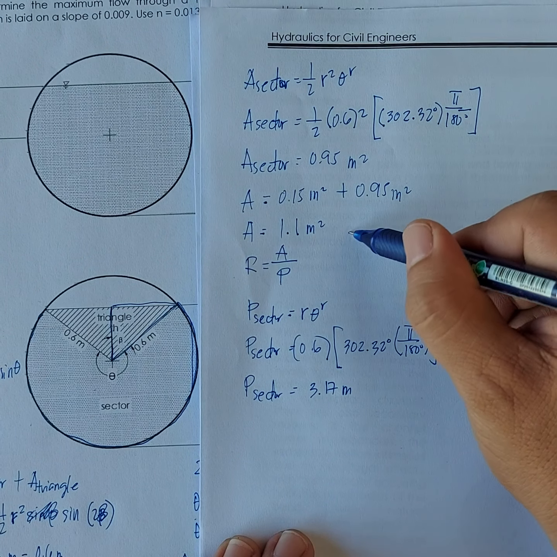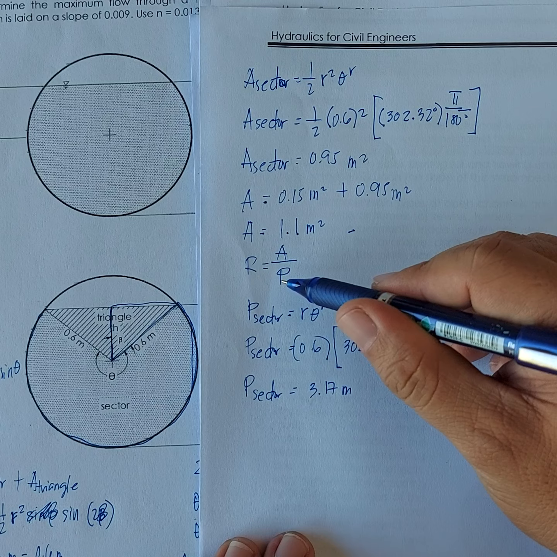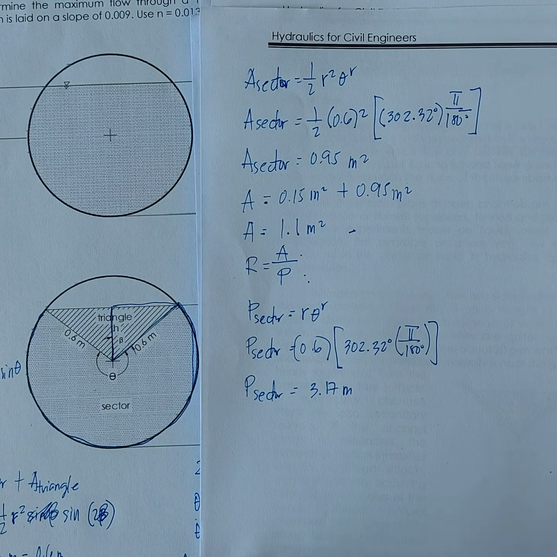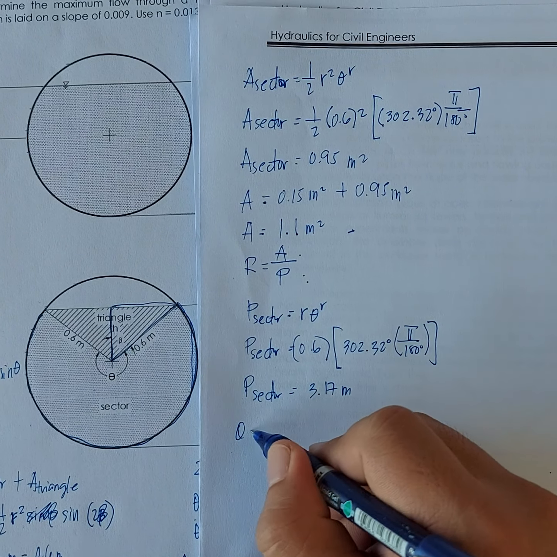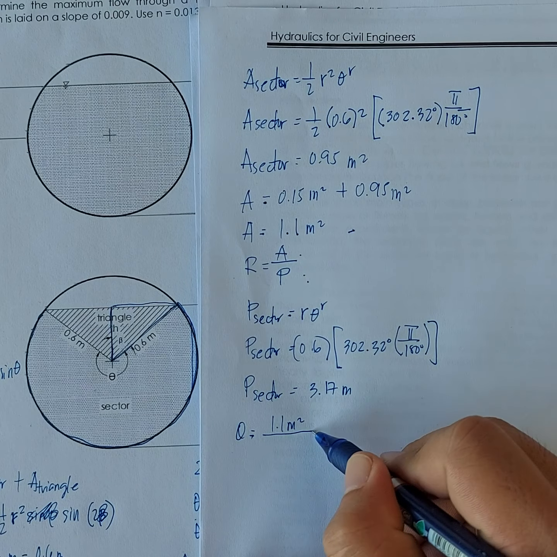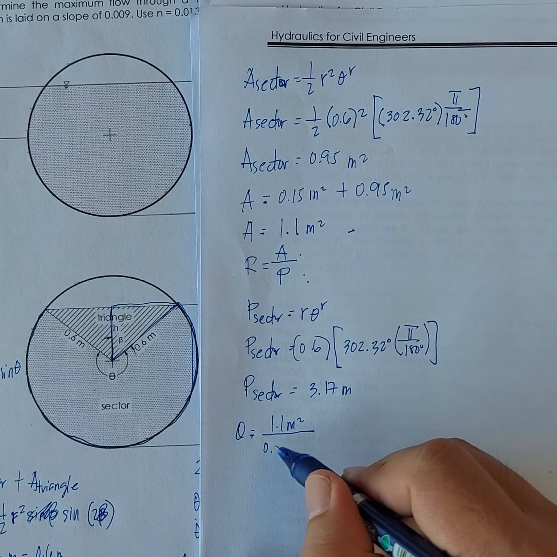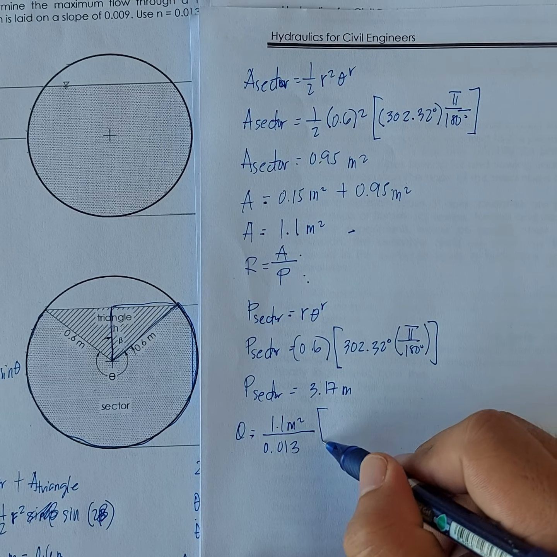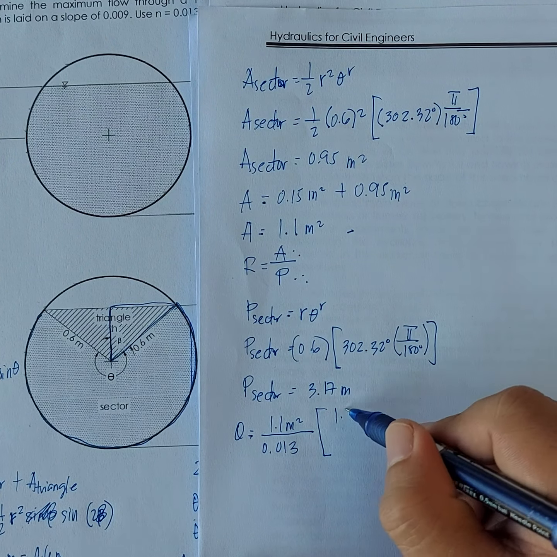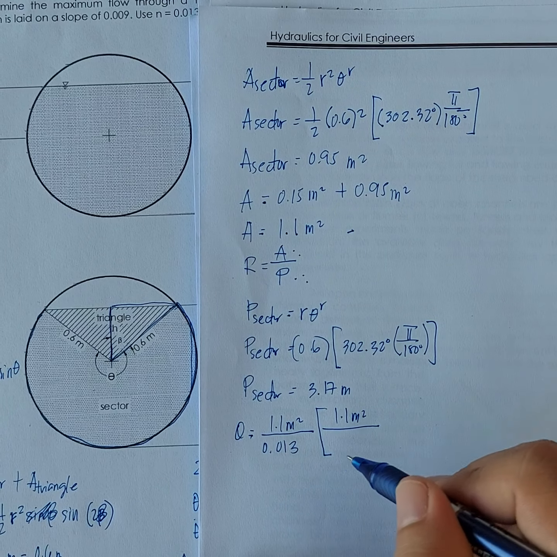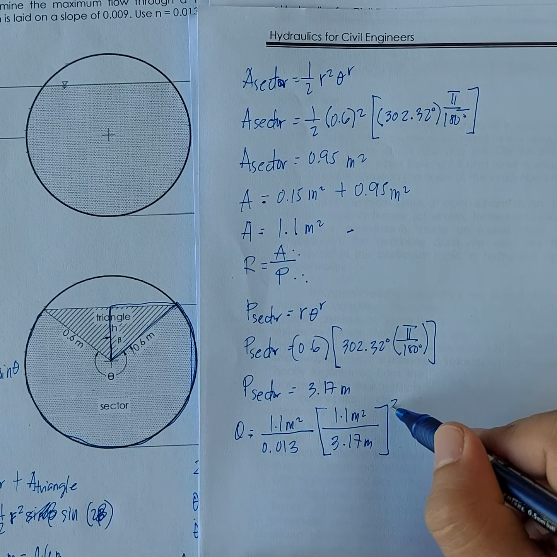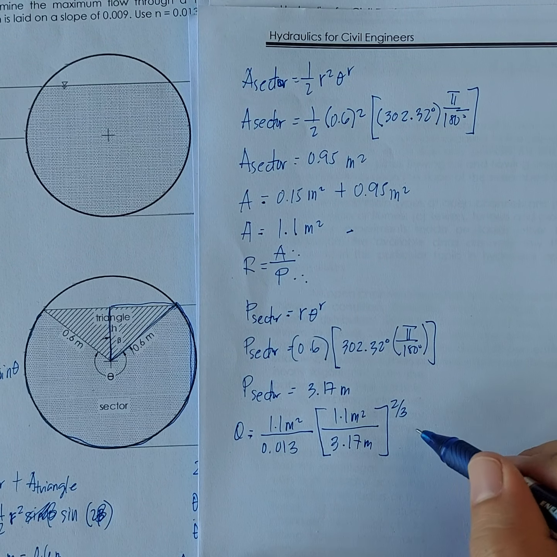So, okay, compute na tayo. We already have the area. We can now compute for the hydraulic radius since we have the area and the perimeter. So we can now compute for the discharge. So Q is equal to A over n. A is 1.1 square meters divided by n, which is 0.013, times the hydraulic radius, area over wetted perimeter, that is 1.1 square meters divided by 3.17 meters, raised to 2/3, S raised to 1/2.